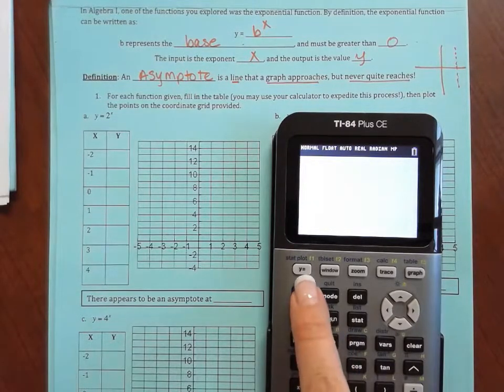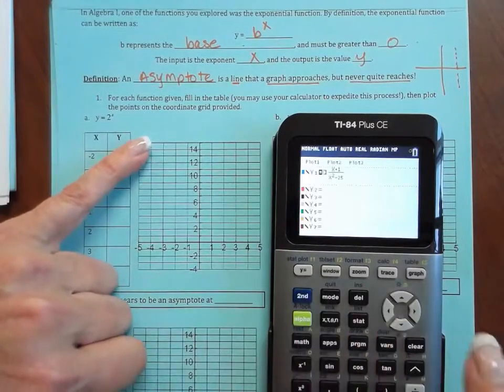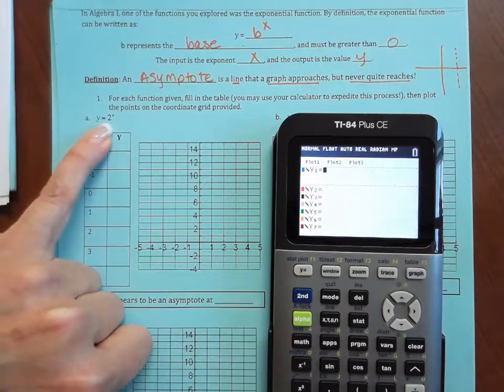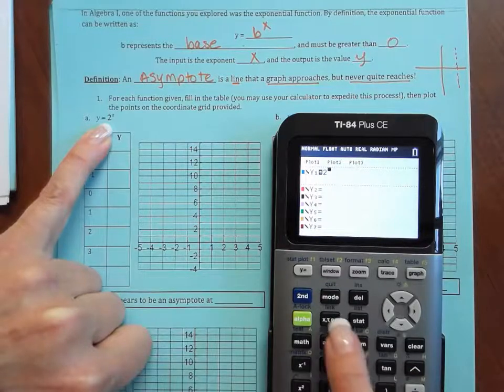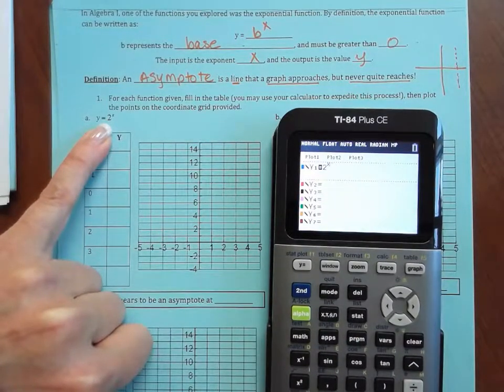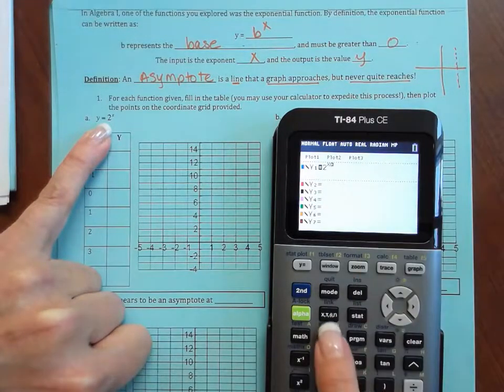Yep. The little y equals button, because they already have the first part of your function there. Okay, let me clear out what I had. Now I want to do 2 to the x. All right, so I hit the base. I did my little caret to go up to the exponent, and then here's your x.